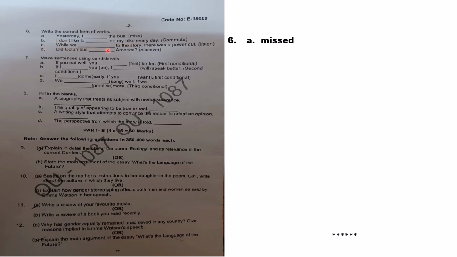I don't like to commute on my bike every day. To plus verb is infinitive only. So, I don't like to commute on my bike every day. C. While we were listening to a story, there was a power cut. D. Did Columbus discover America? So here did is already past tense, so we will take only present tense. So did Columbus discover America?